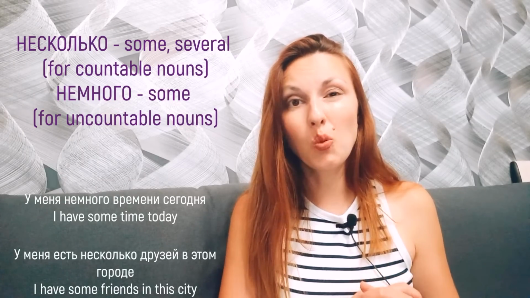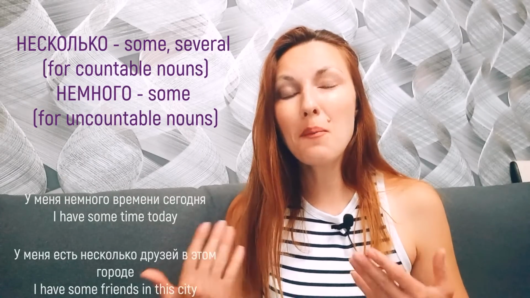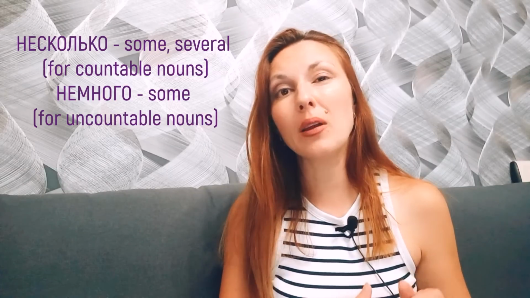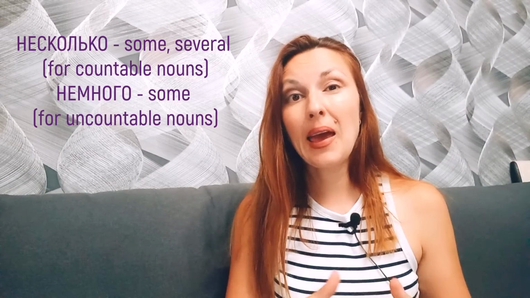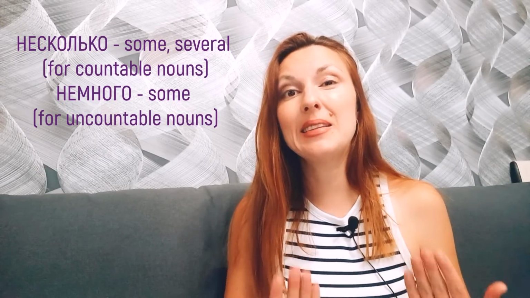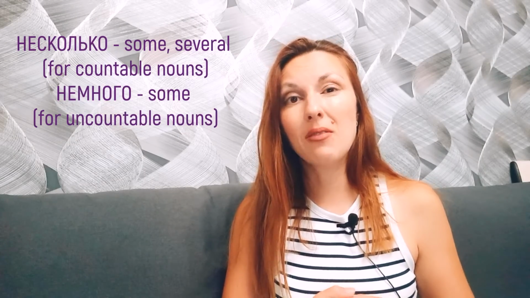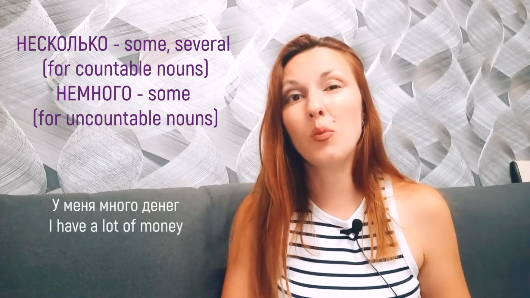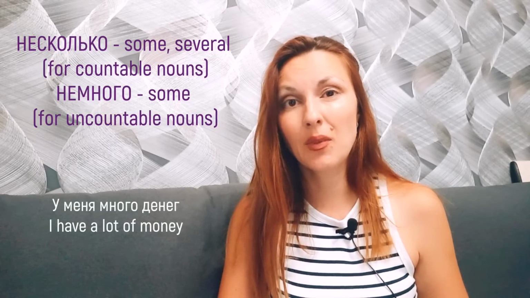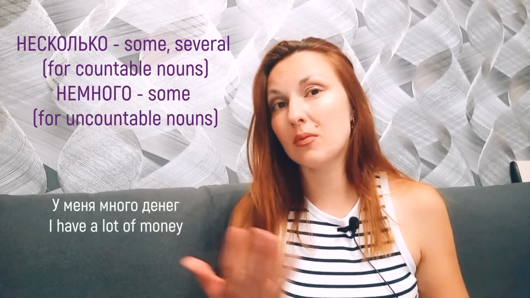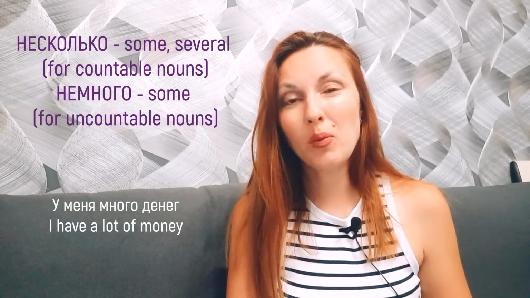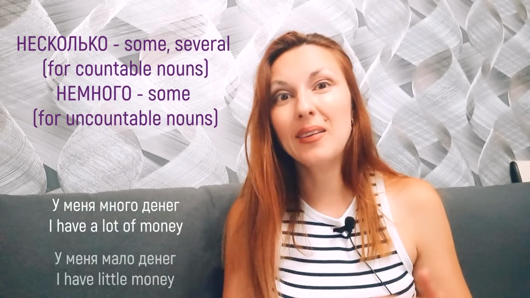For example, the word деньги. The word money in Russian has only one form, деньги, and the genitive form is денег. If I want to say that I have a lot of money, that is easy. У меня много денег. If I have little money, how do we say this? У меня мало денег.